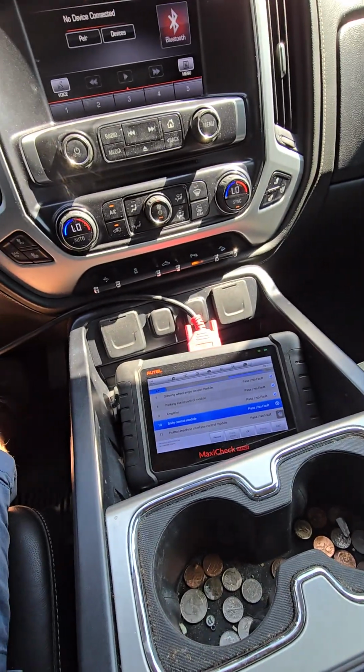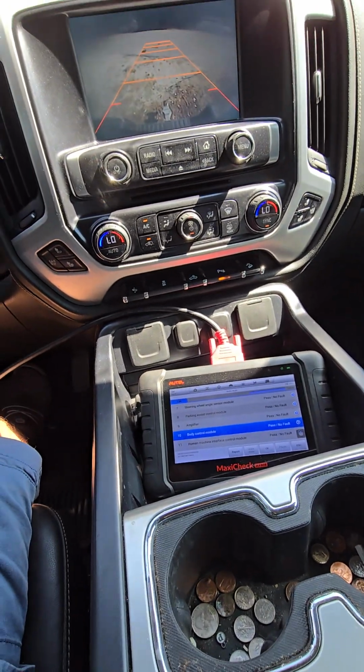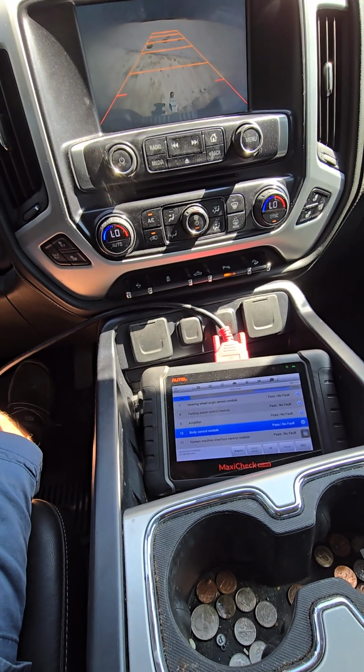Alright, I gotta move it. I'll block my other vehicles in.